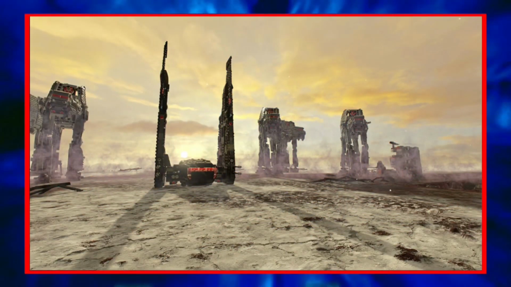Here we get to see the Battle of Crait. Looks really cool, a lot yellower than what I remember and a little bit less red, but I still think this screenshot looks absolutely gorgeous. I love the way this is shot.